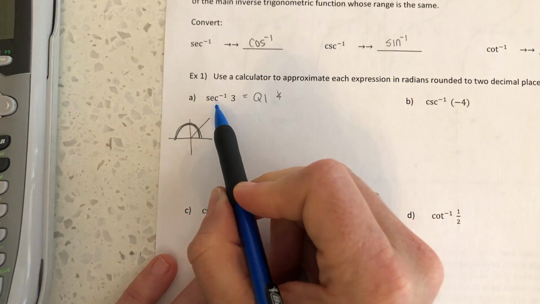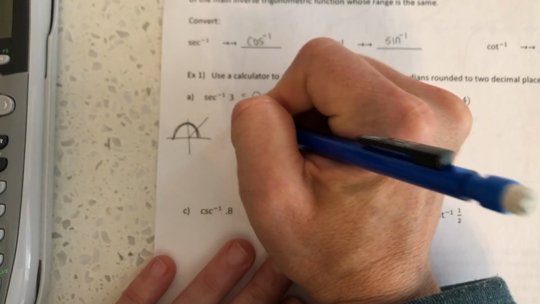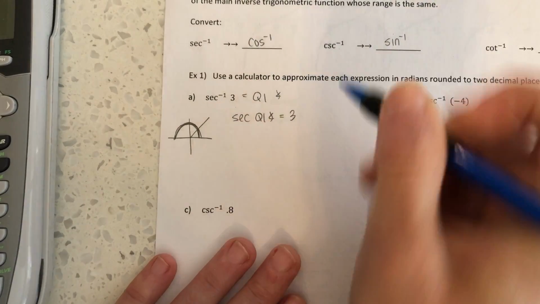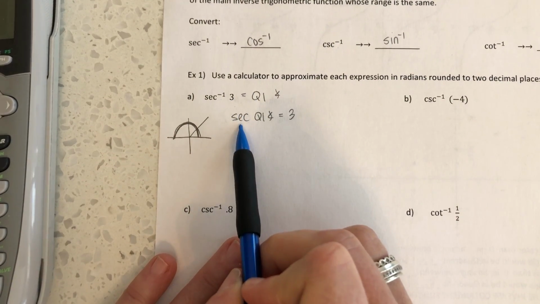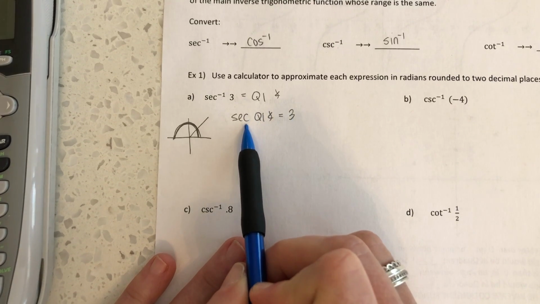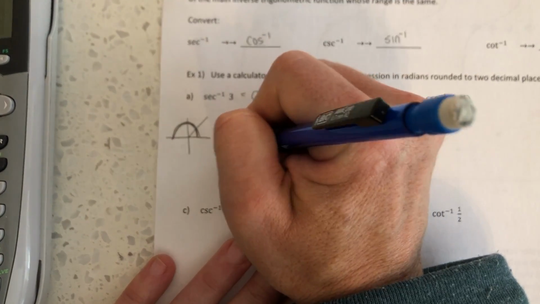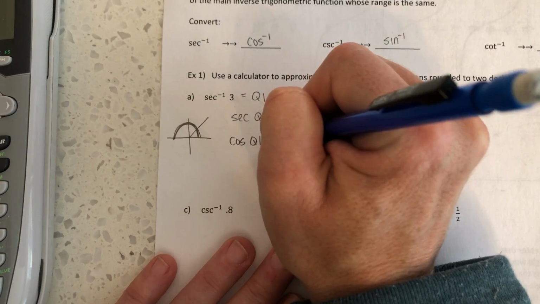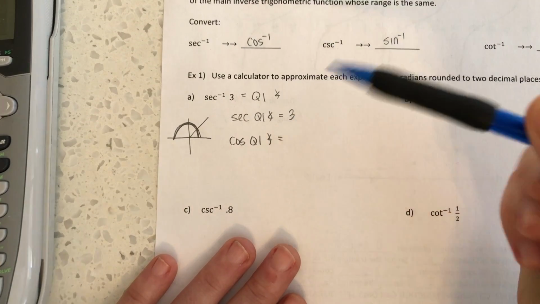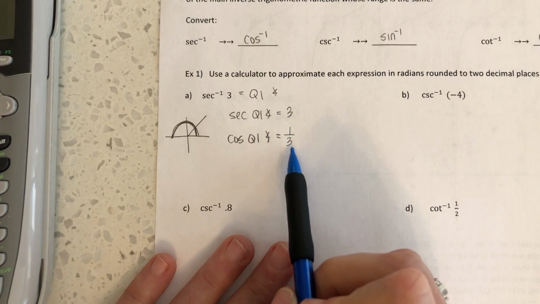Well, what this is saying is that the secant of some quadrant 1 angle has a ratio equal to 3. Well, let's convert this to a cosine ratio. So then the cosine of this quadrant 1 angle would equal a ratio that is the reciprocal of 3. What is the reciprocal of 3? 1/3. So you have turned this into a cosine ratio.